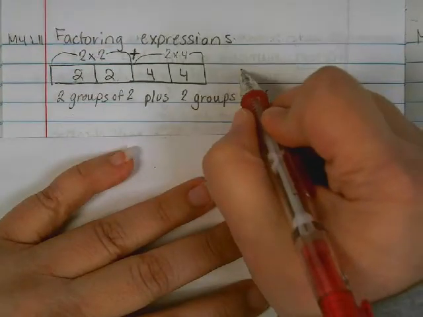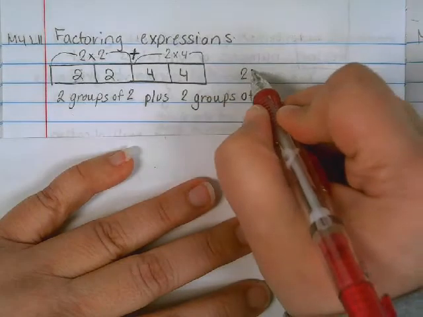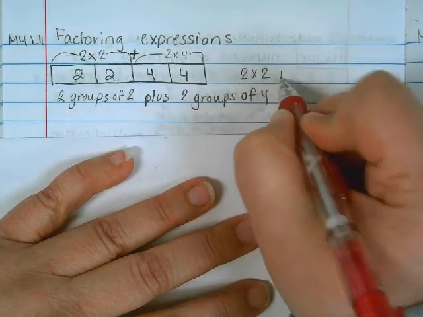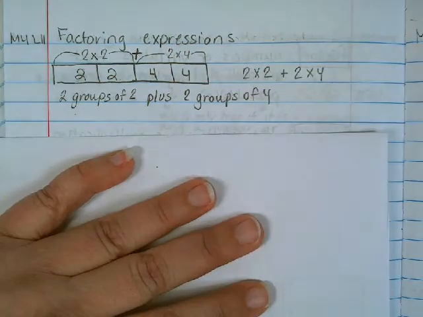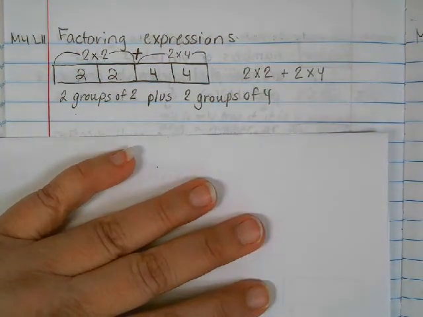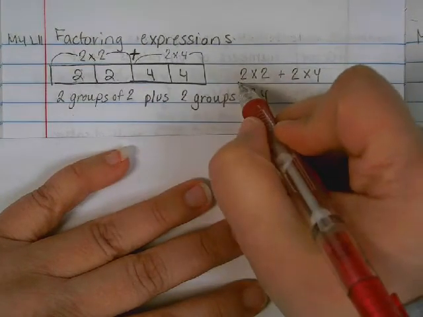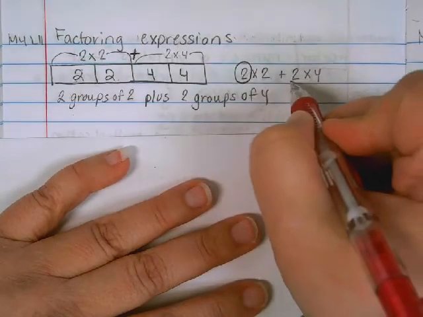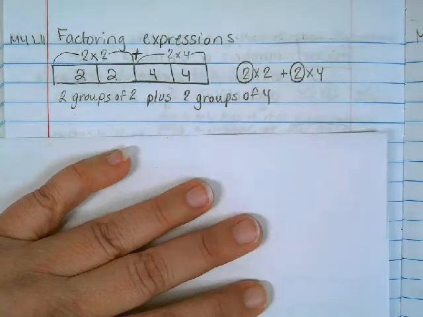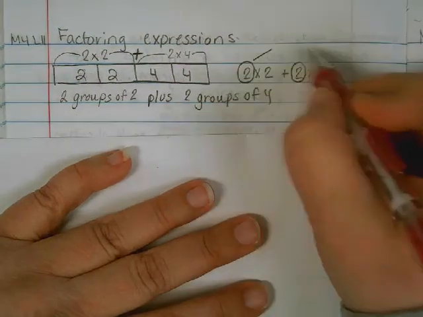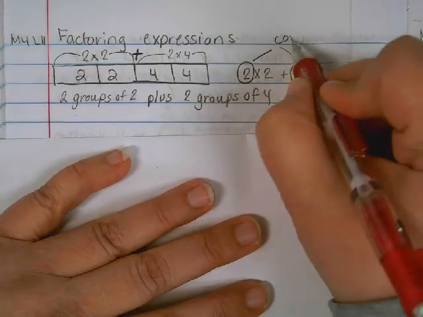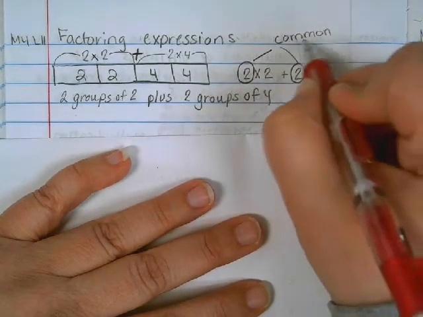When I write these out, I'm looking for things that match. I can see that I'm making 2 groups of each number. So these are common factors.